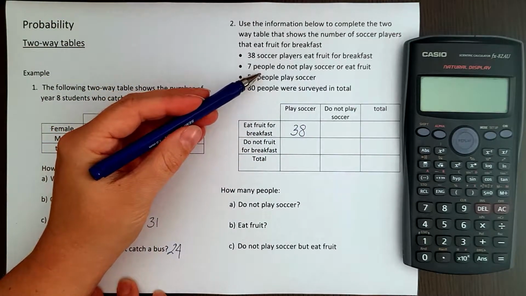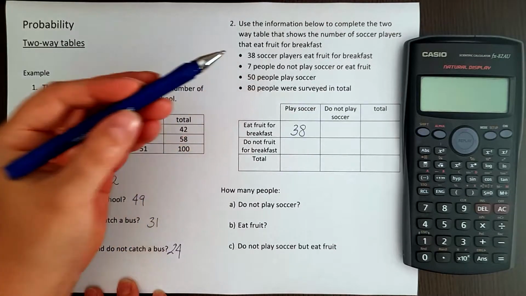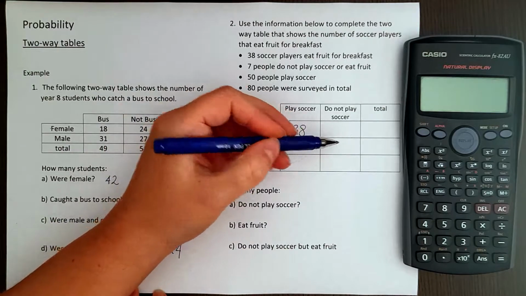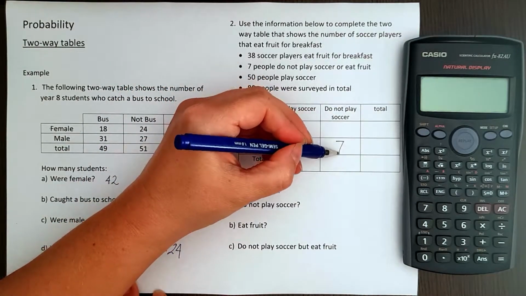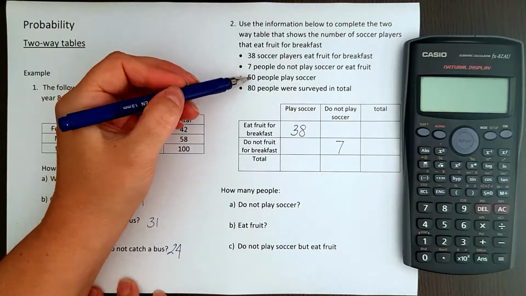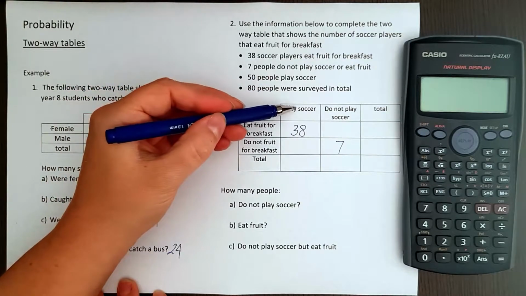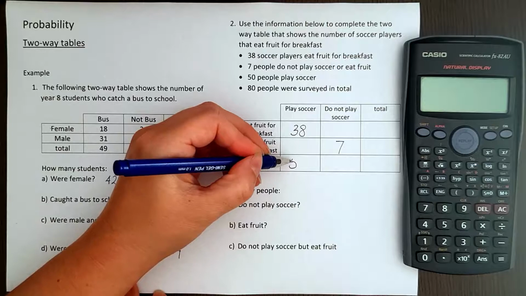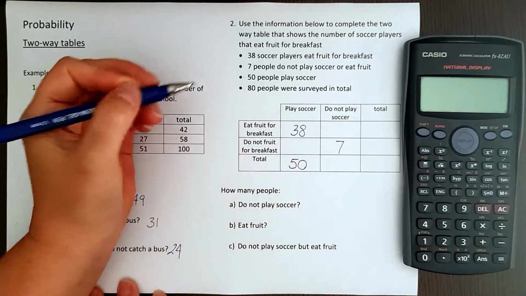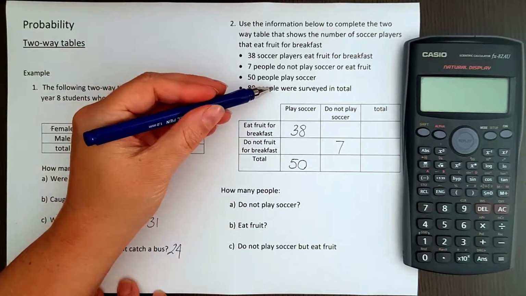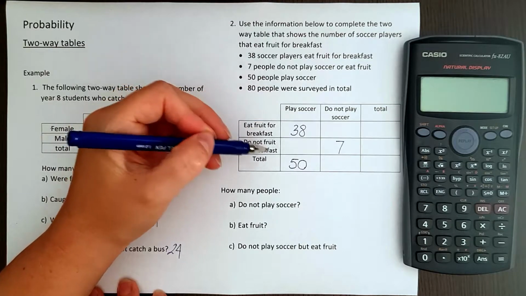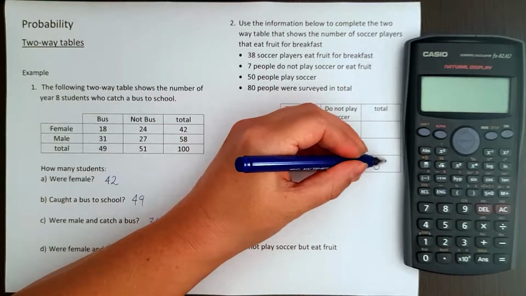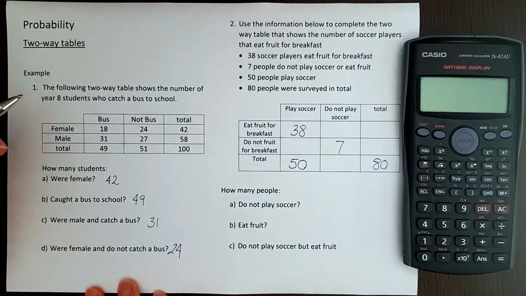7 people do not play soccer or eat fruit. Okay, so do not play soccer, do not eat fruit for breakfast will be 7 going in there. 50 people play soccer. So play soccer, that's a total of 50. Doesn't matter whether they have fruit or not, that's our total, 50. And 80 people were surveyed in total. Okay, so that's our overall total, which will come down here to this last box.